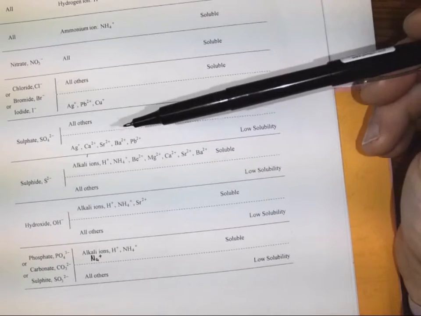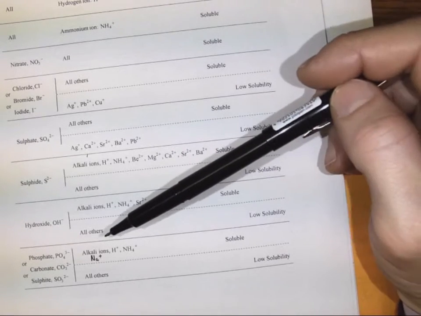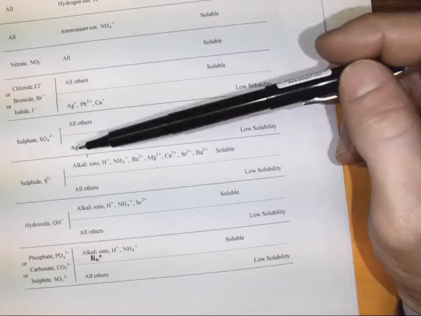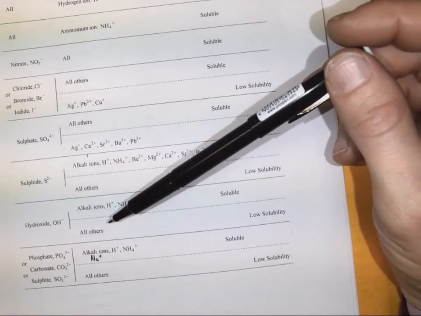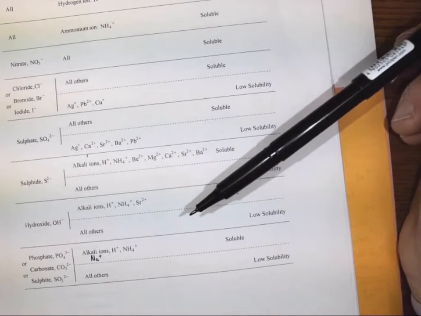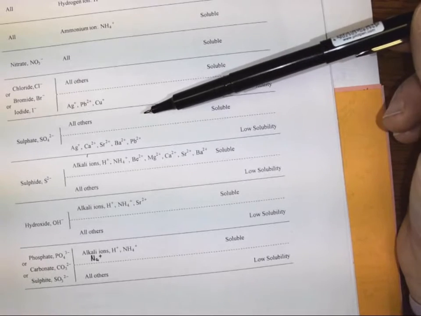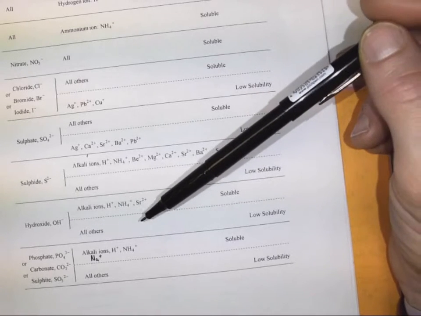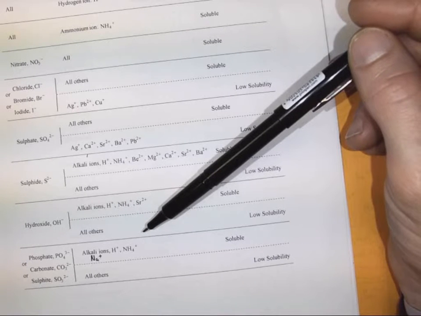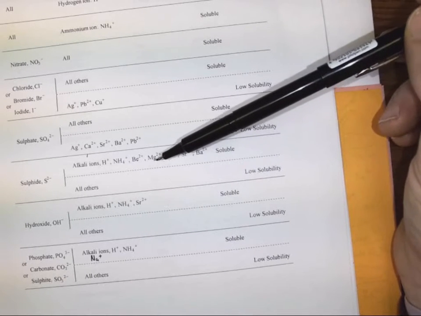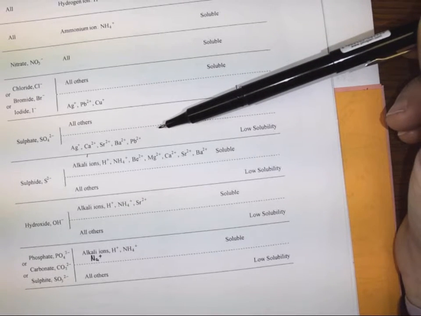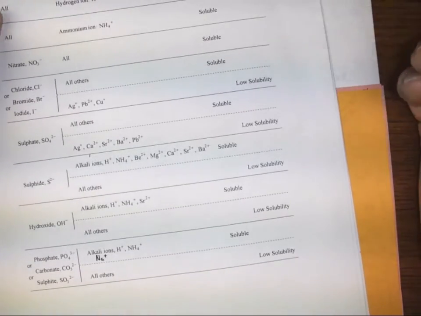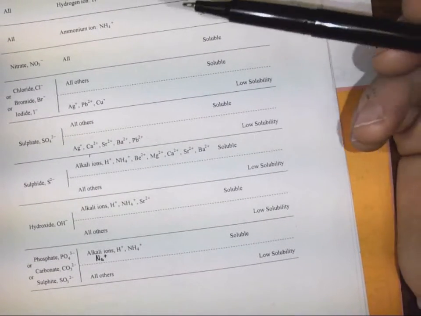Oh, wait, here we go. Every positive ion that I can add is going to be soluble with everything else, or low solubility with everything else. Is there any ion that is going to be low solubility with hydroxide that is soluble with others? You know what, I'm just going to add some strontium iodide, why not, strontium chloride, and let's just see what happens.